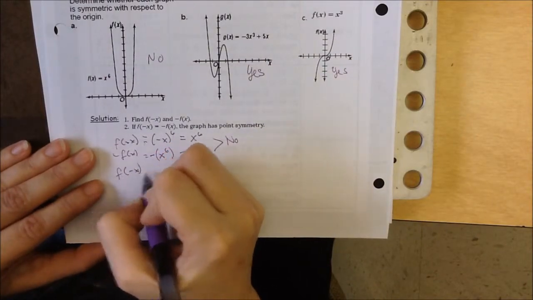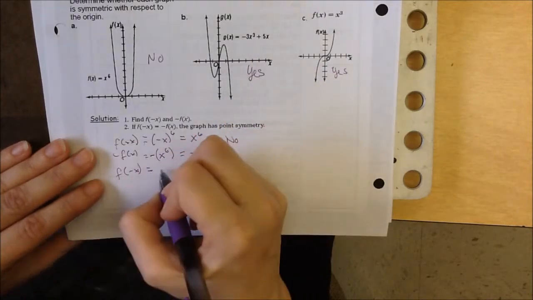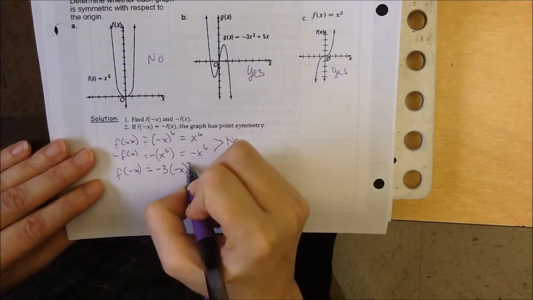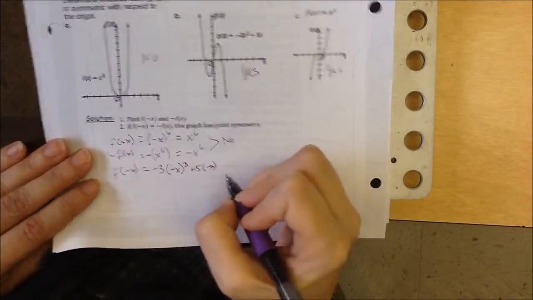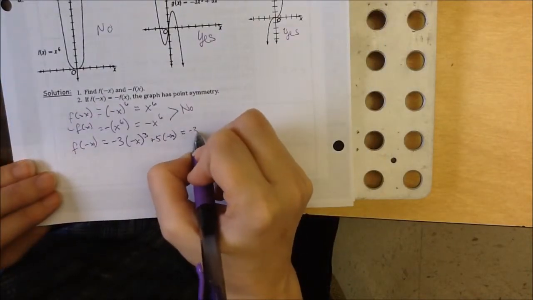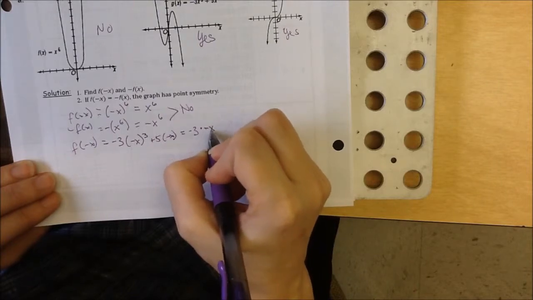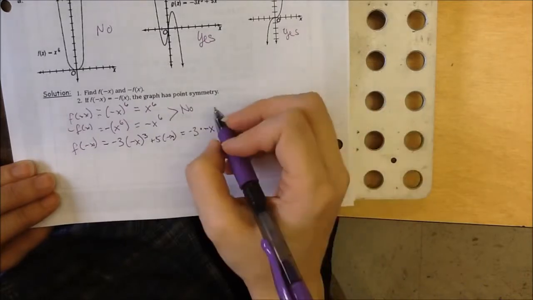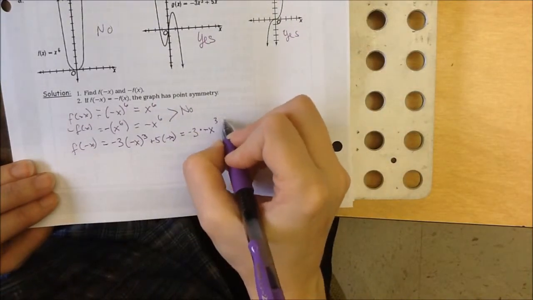Similarly, if I take this one, negative 3x cubed plus 5x, and I plug in a negative x, and then I simplify this, well, negative x cubed is negative x cubed. When you cube a negative, you get a negative.